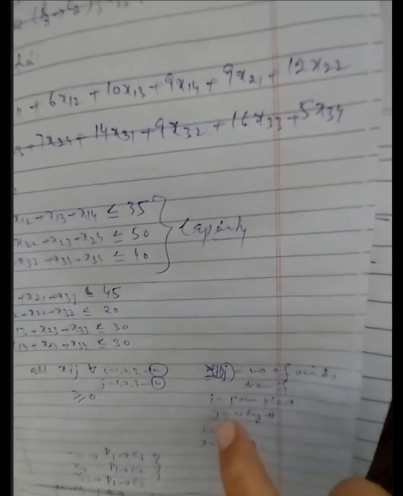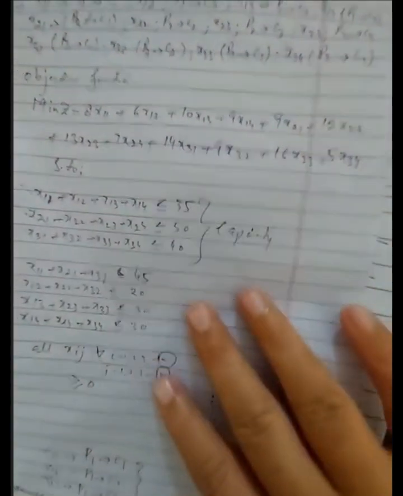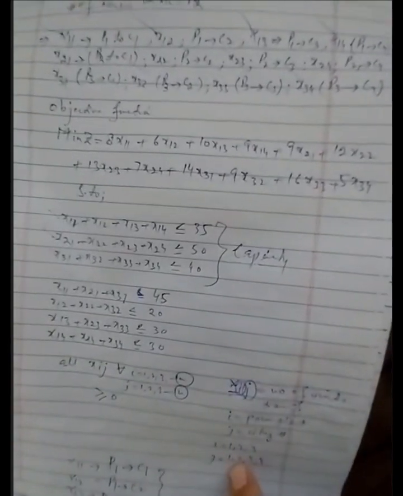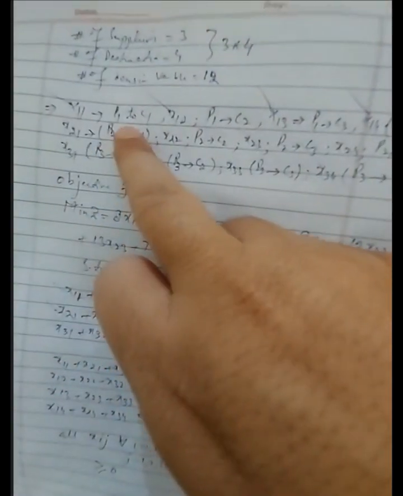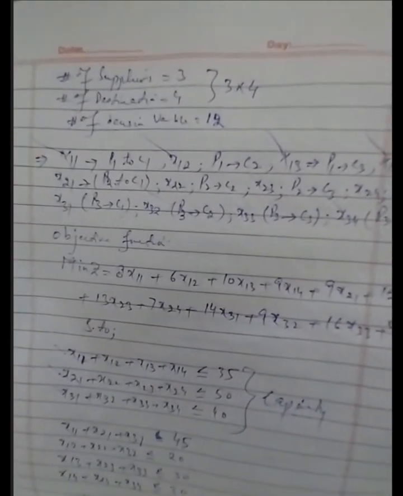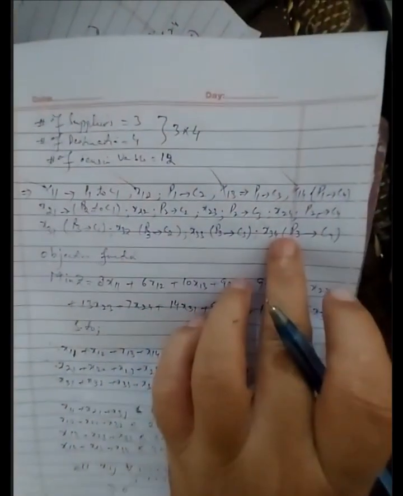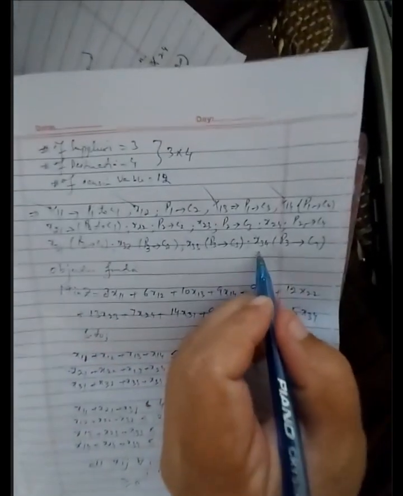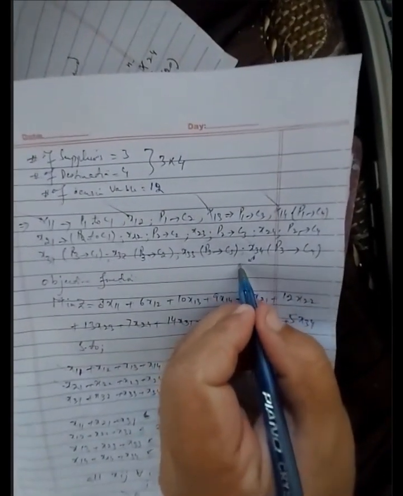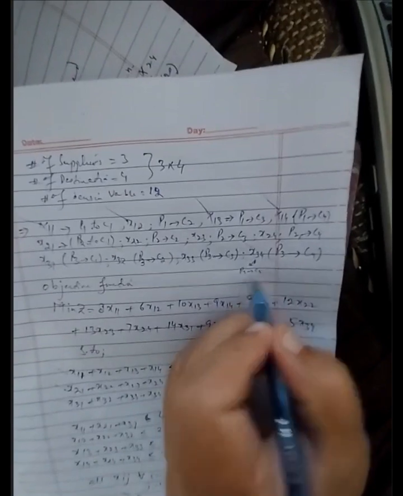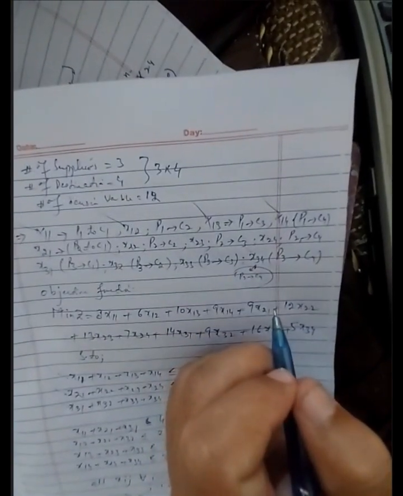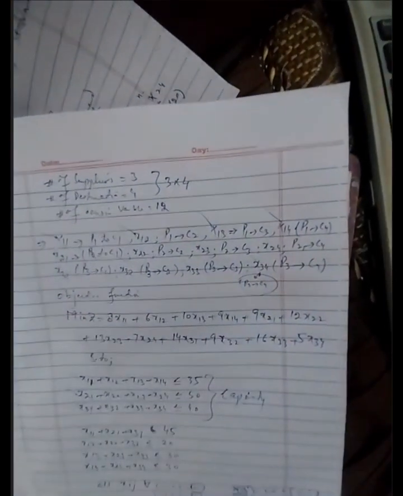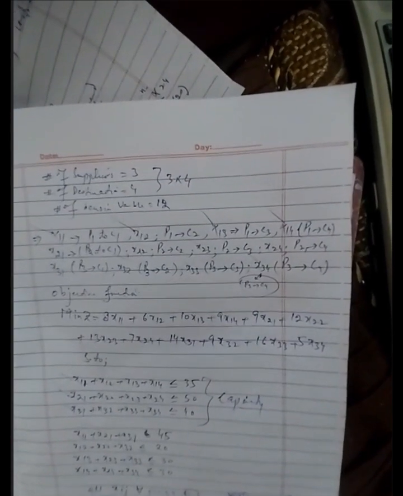So from this general notation, X11 is the number of units from power plant 1 to city 1, and so on up to X34, which will denote from power plant 3 to city 4. This is simple if you understand the generic form of it.